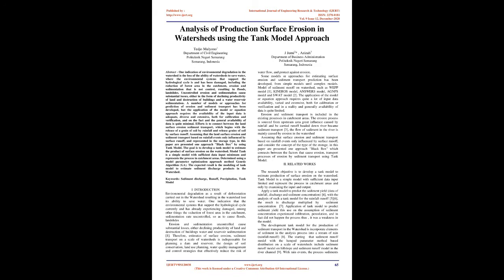Some models or approaches for estimating surface erosion and sediment transport prediction have been developed, from simple models to complex models. Models of sediment runoff on watersheds include the WEPP Model 1, Kairos Model, Answers Model, and SWAT Model 2. The application of the model or equation approach requires quite a lot of input data, varied and extensive, both for calibration or verification, and in reality the availability of data is generally quite limited.